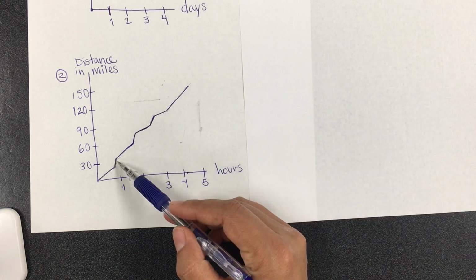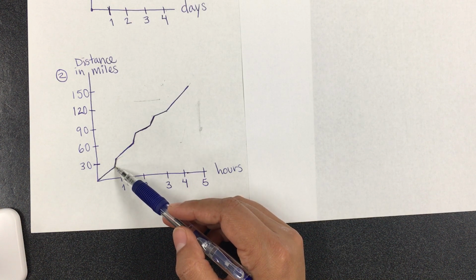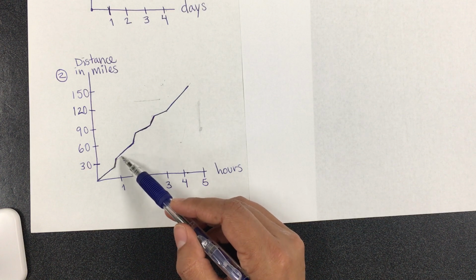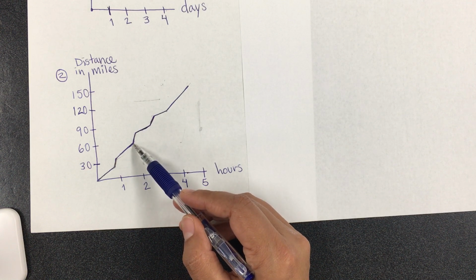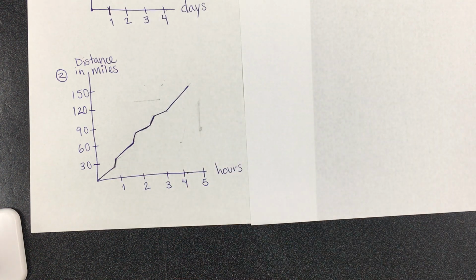It looks like at this point, in less time, she's going faster. But then there are these parts where it takes longer to travel less distance, right? So it looks like somebody's driving on the street where there is some traffic, or maybe even on a freeway.